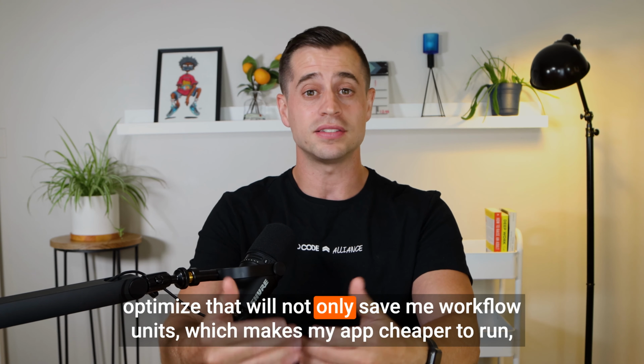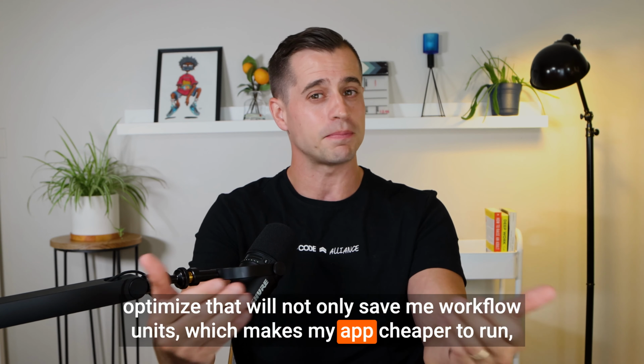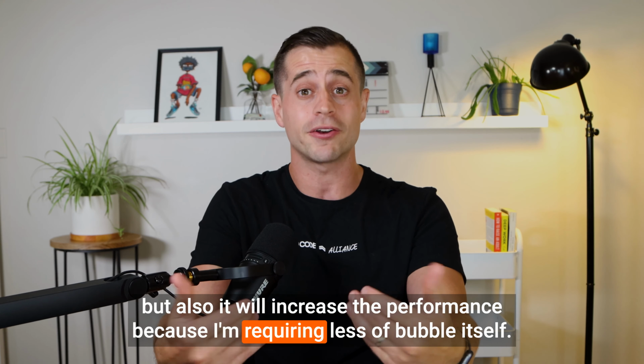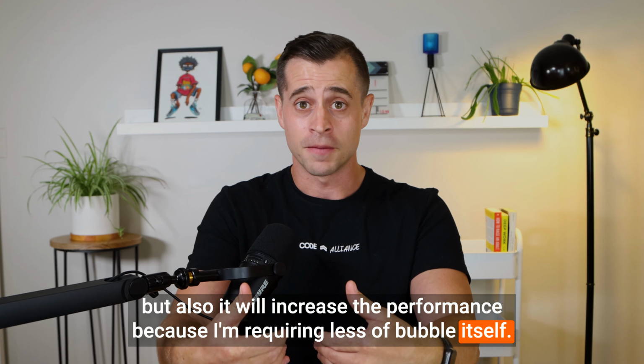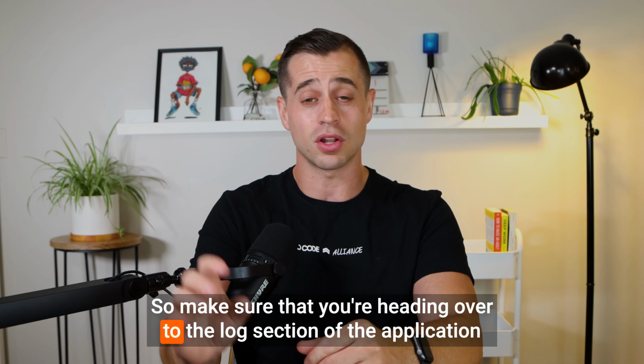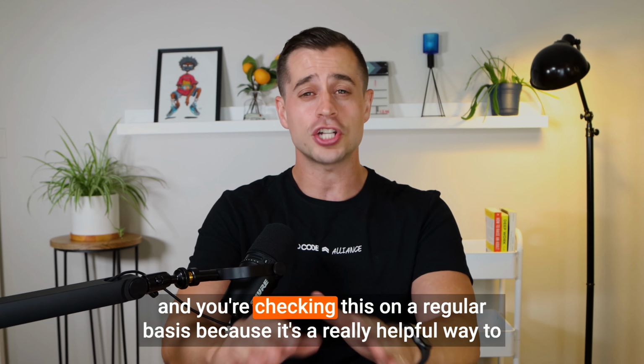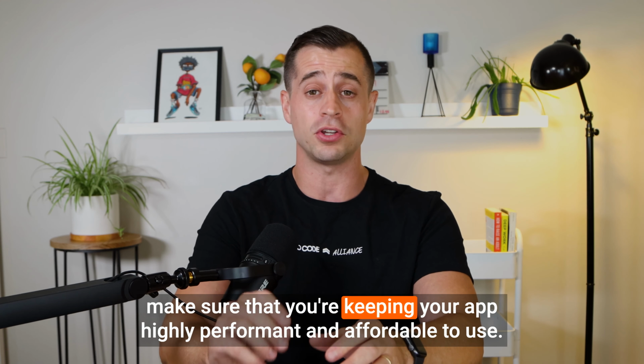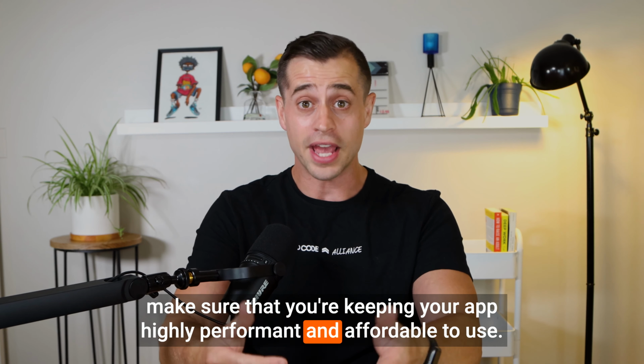That will not only save me workflow units, which makes my app cheaper to run, but also it will increase the performance because I'm requiring less of Bubble itself. So make sure that you're heading over to the log section of your application and you're checking this on a regular basis because it's a really helpful way to make sure that you're keeping your app highly performant and affordable to use.